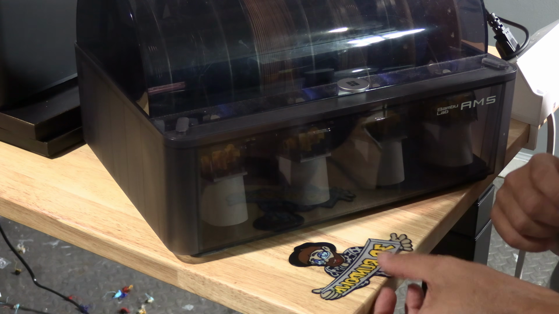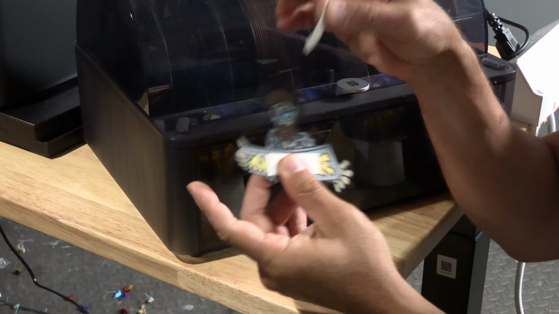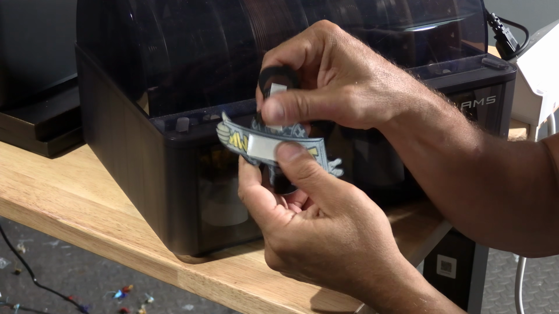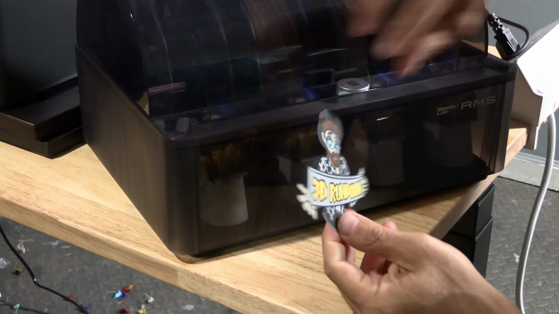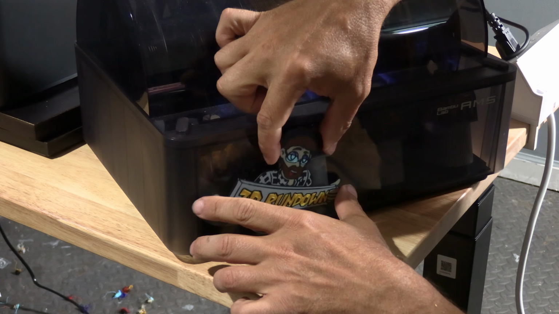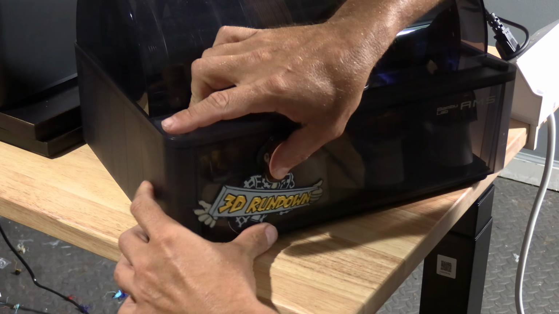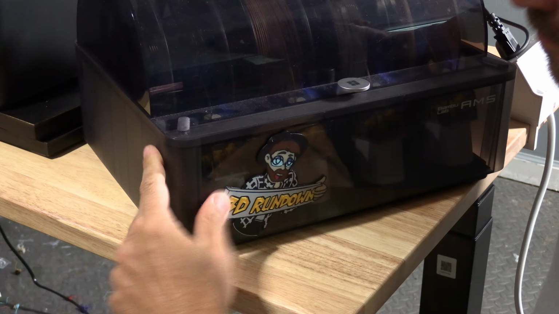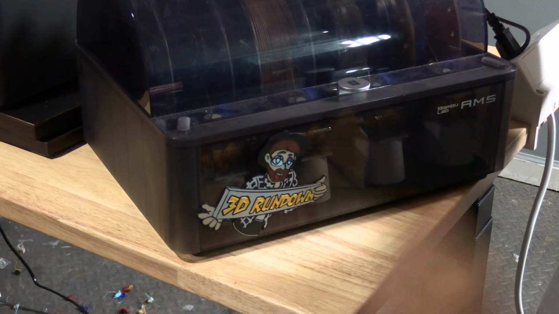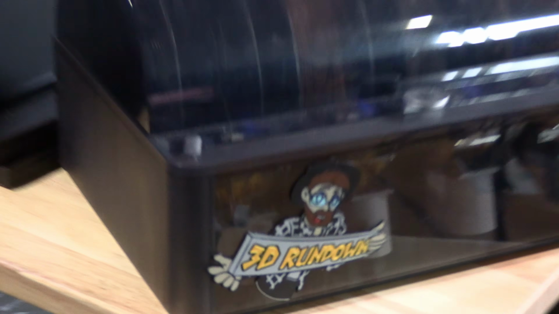I'm going to take a little bit of double-sided tape and stick my little man on my AMS. So cool.